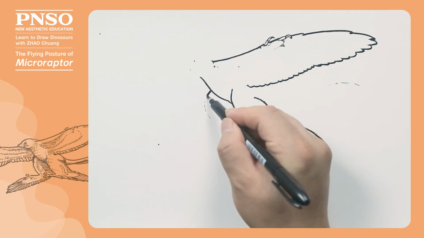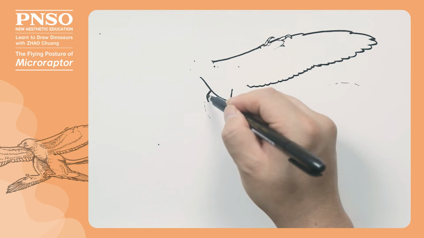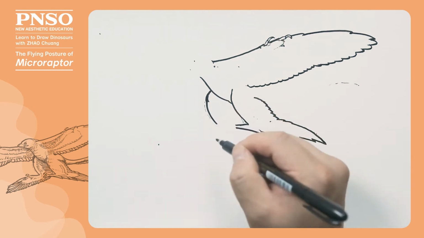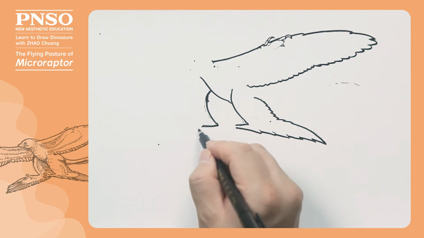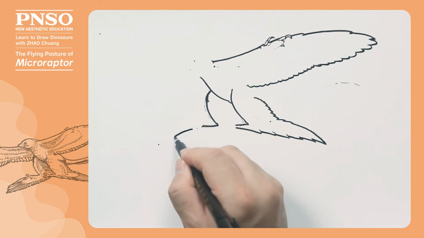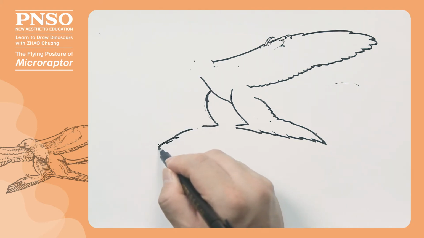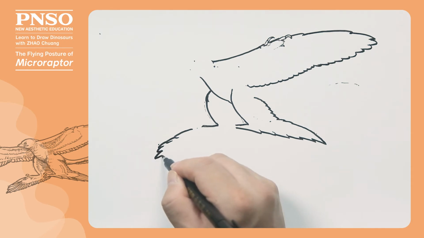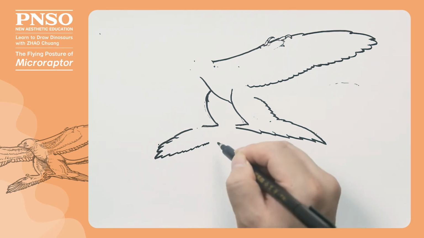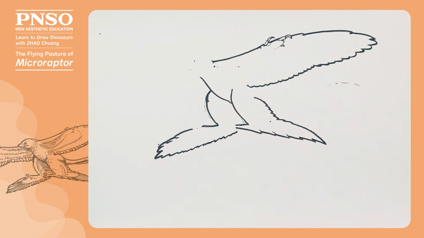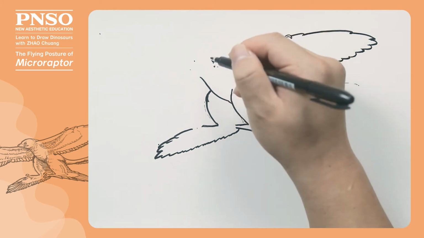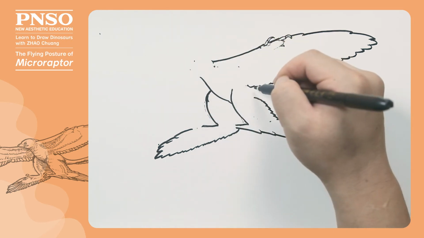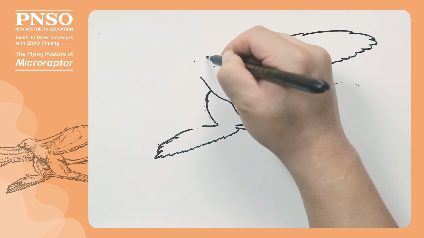Then, we draw the other leg. This leg stretched forward, and the feathers became longer and longer. This one was the longest and then got shorter. This is the overall shape of the wings on its hind limbs. Next, we draw its head. Its back extended from here, forming a streamlined shape with its head.